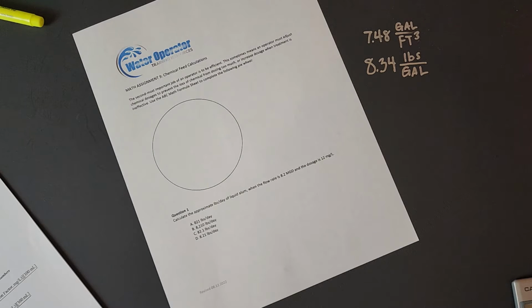Okay, math lesson number 9, chemical feed calculations. As I've said before, the second most important job of an operator is to be efficient. This sometimes means an operator must adjust chemical dosages to prevent the loss of chemical from dosing too much, or increase dosage when the treatment is ineffective. Use the ABC math formula sheet to complete the following pie wheel.